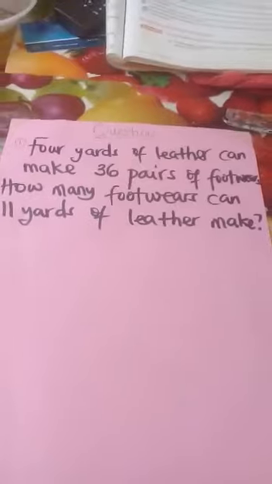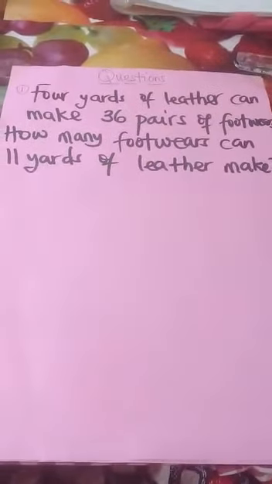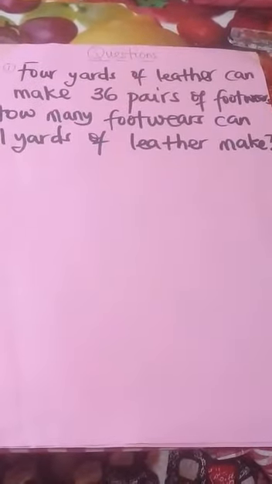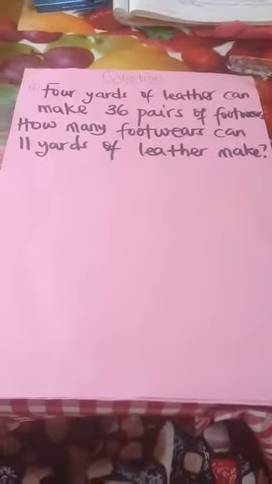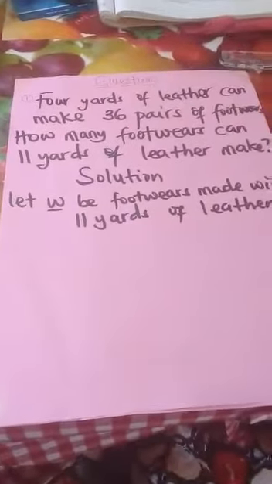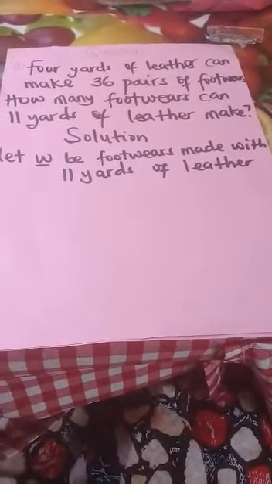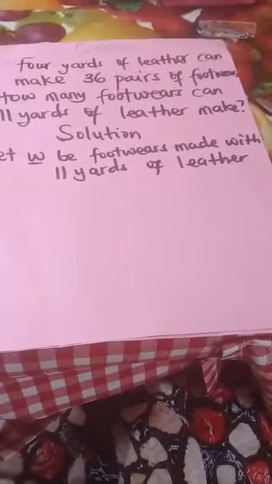Okay, so we have another question here. It says 4 yards of leather can make 36 pairs of footwears. How many footwears can 11 yards of leather make? So this time we are saying that let W be footwears made with 11 yards of leather. So we are going to look at our two options.